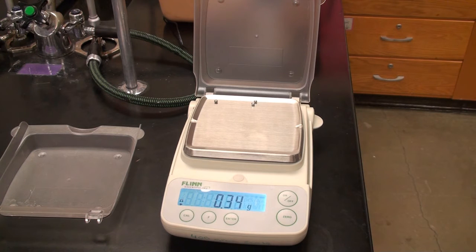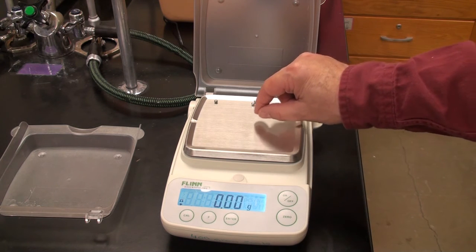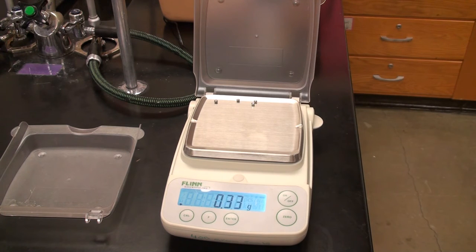On real high quality balances, they've got them encased in something so that no air or breezes can blow on them. I think you gotta take your best shot on that. I'll put the next one on here.